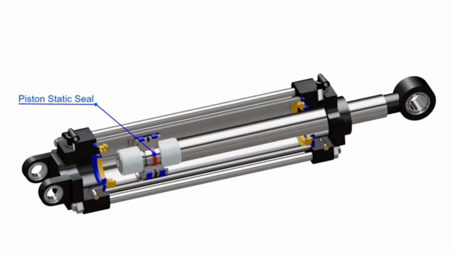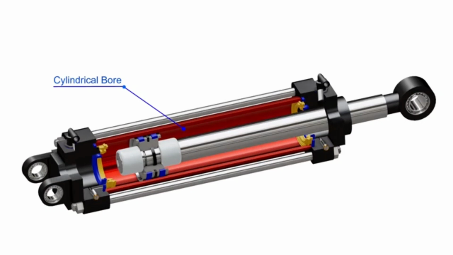A static seal ensures airtight sealing between the piston and rod. Piston guide rings are assembled to prevent metal-to-metal contact of piston and cylinder. The piston seal provides airtight sealing between the cylinder and piston. This whole assembly then goes into a cylindrical bore. This cylinder is generally made of aluminium or steel.